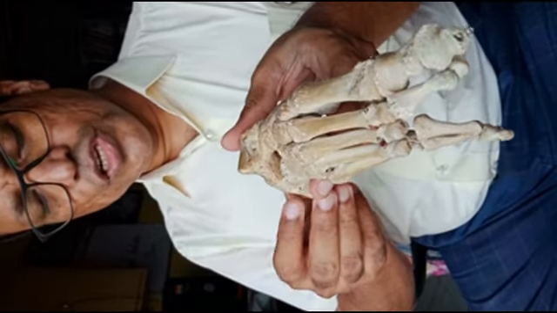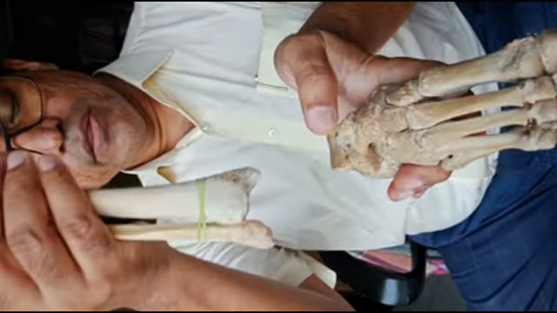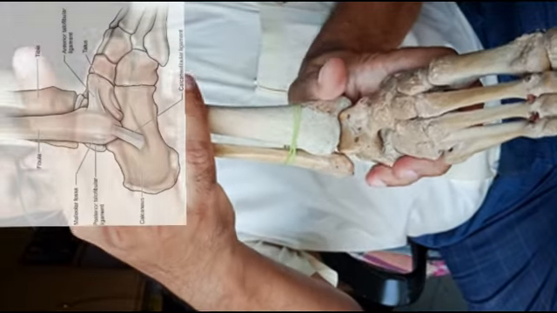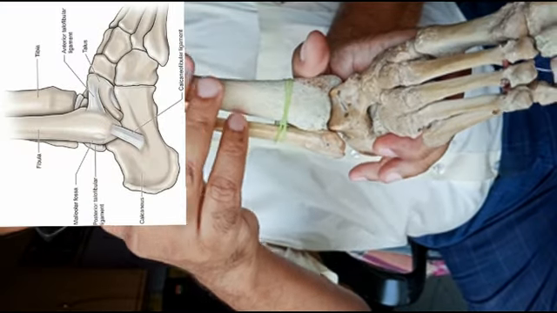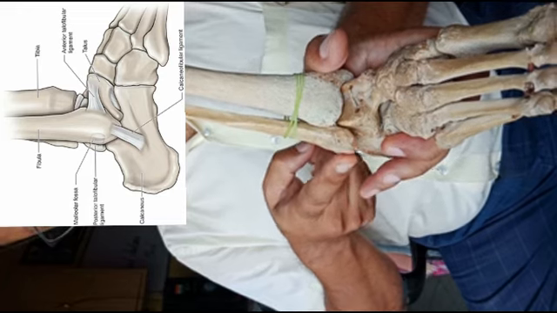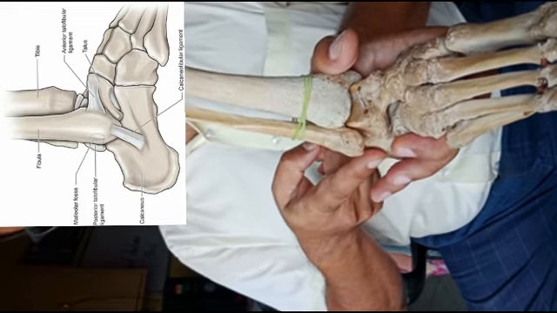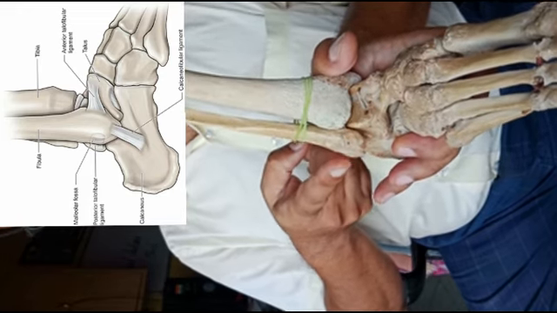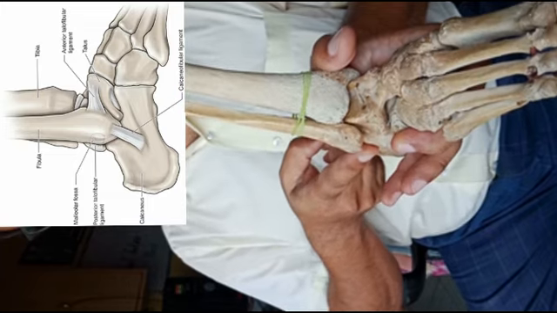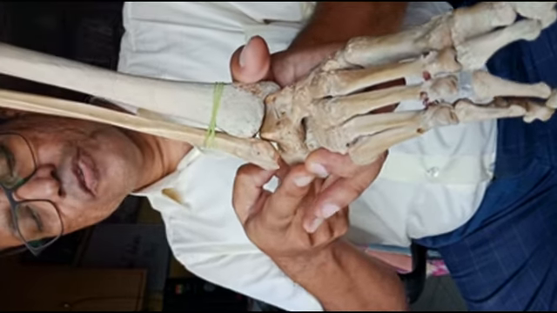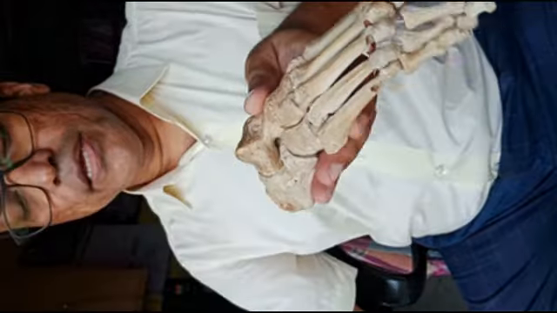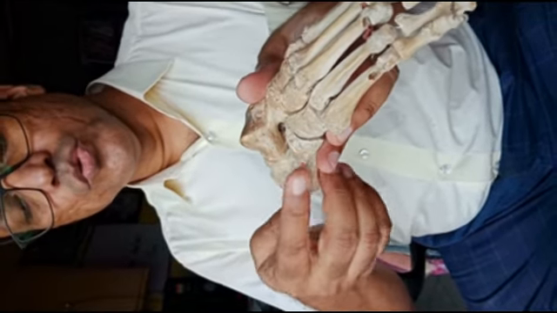Regarding this posterior tubercle, if we see the ankle joint, then we will see one ligament from the lateral malleolus, the calcaneofibular ligament. That is attached to the posterior tubercle, and this anterior tubercle is for the peroneal trochlea, which is separating these two tendons.